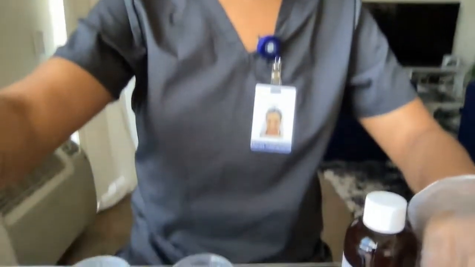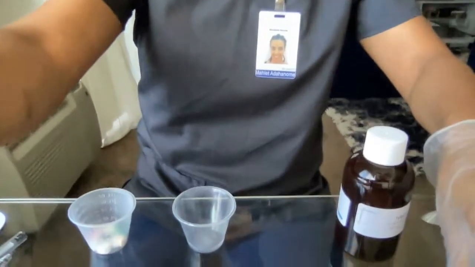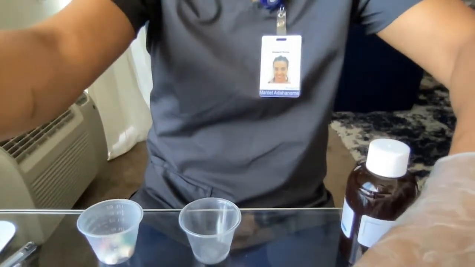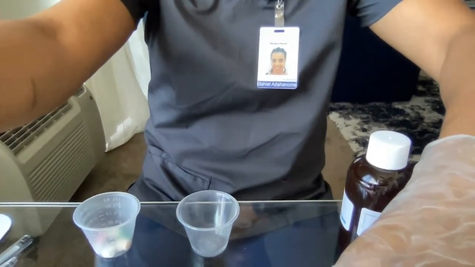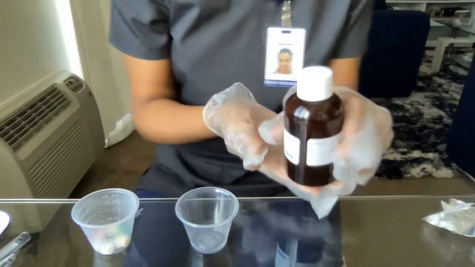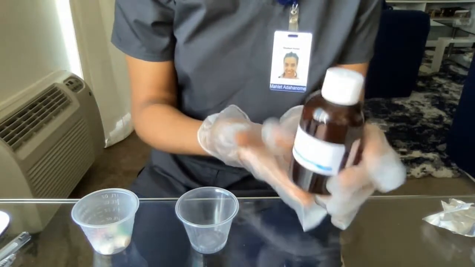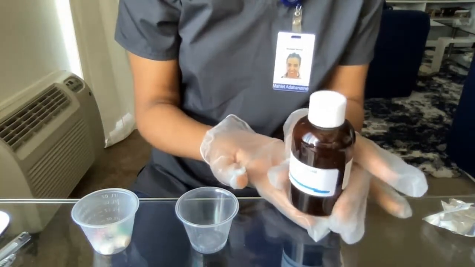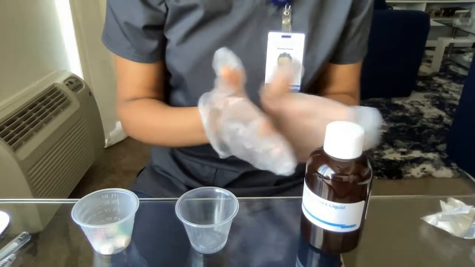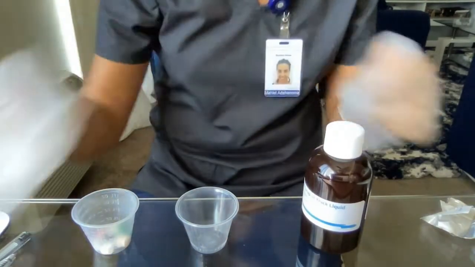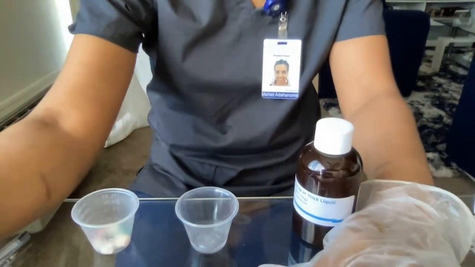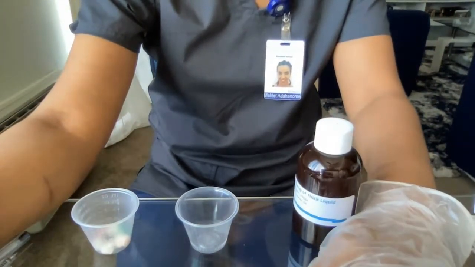And for this liquid medication, what I do is I make sure it's truly mixed before administration, and I'll make sure I'm giving the right amount. If I need to do any calculation, I have to do it ahead.